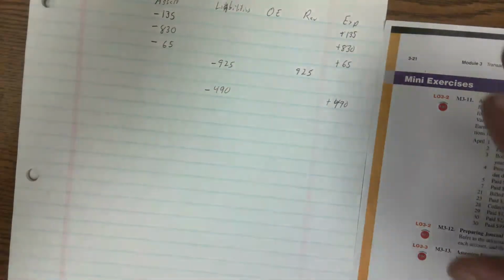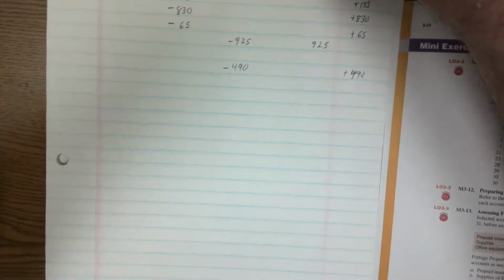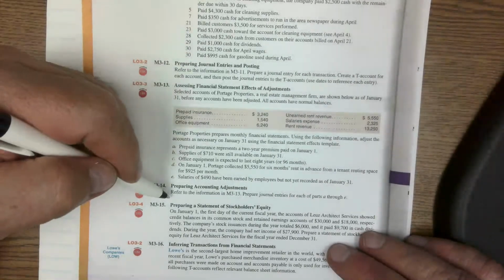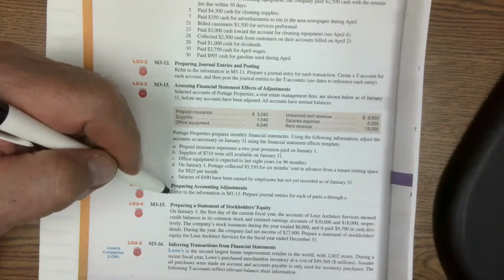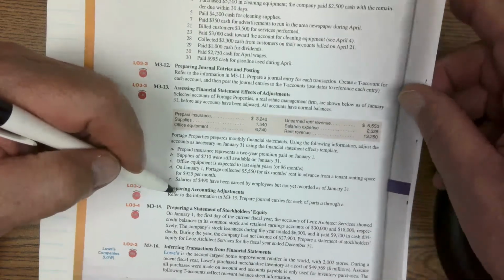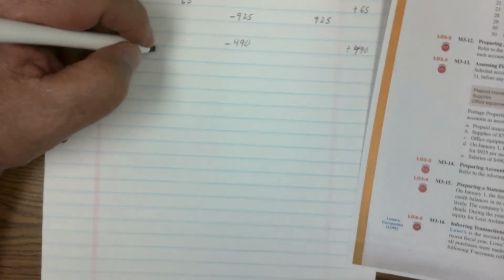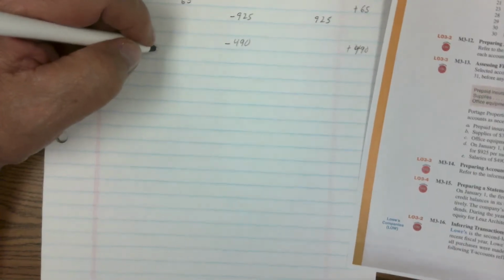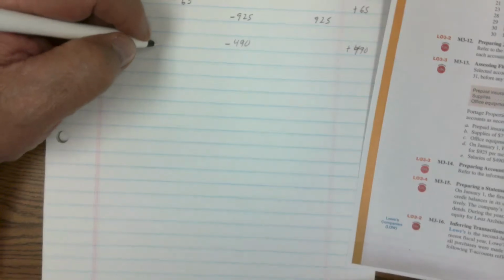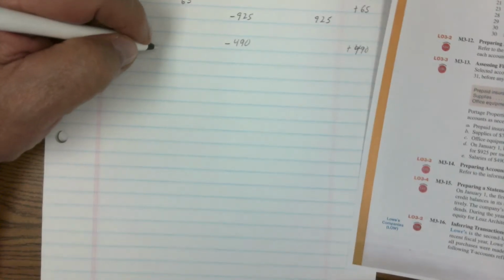So I'm going to do the exact same work, only in the form of journal entry. So this is M13.4. Refer to M13, prepare the journal entries for parts A through E. Okay, so now we would have insurance expense.